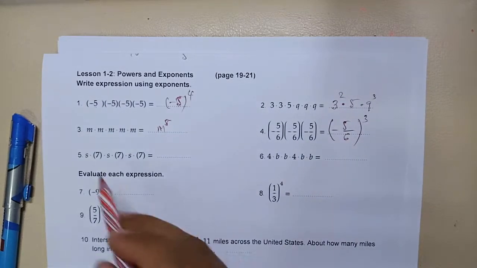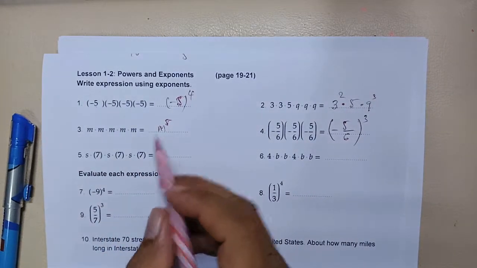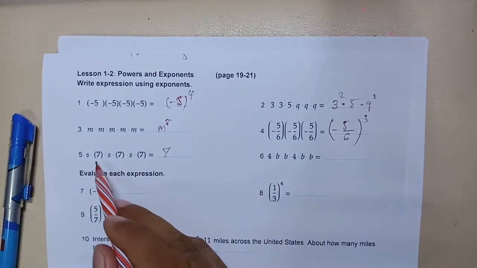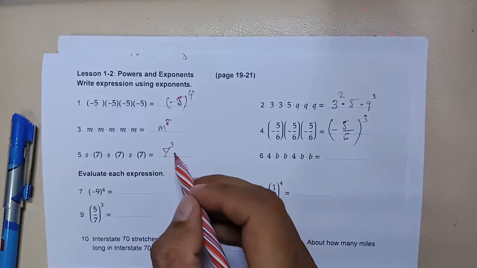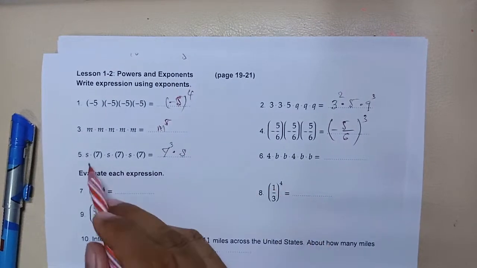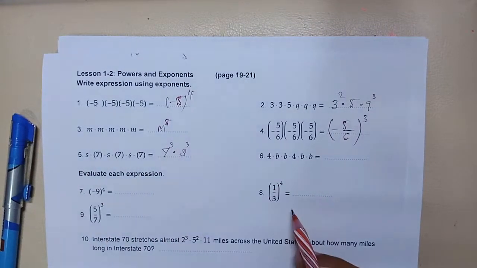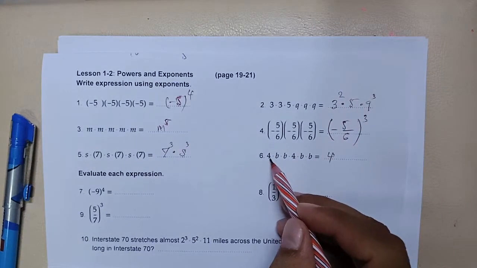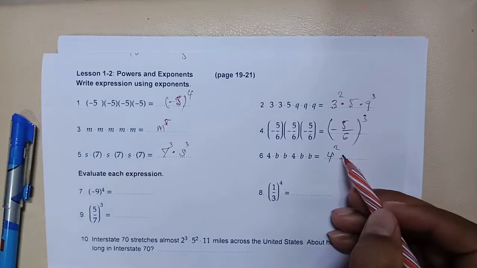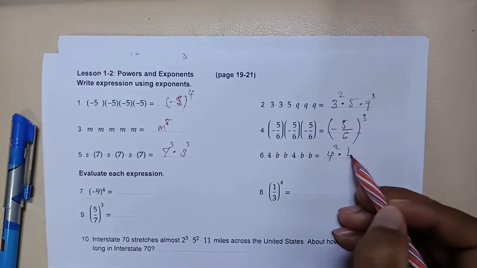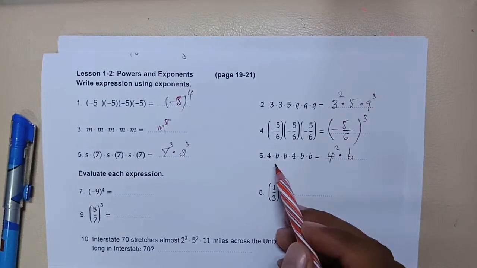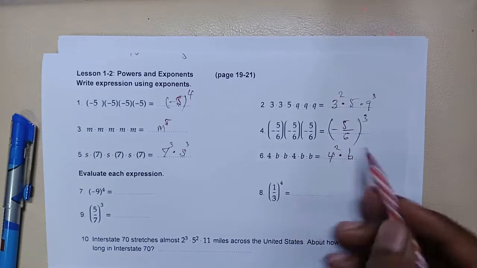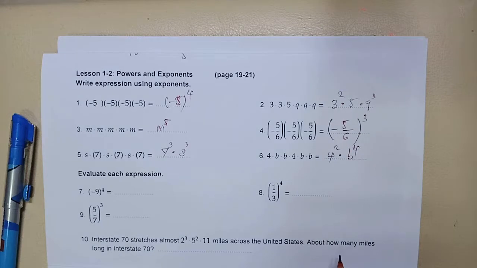Easy. Number 5, better to write 7 first. 7, 1, 2, 3. 7 raised to 3, and then multiplied by S, which is 1, 2, 3 also. Number 6, write down the 4 first. 1, 2, so squared, multiplied by B. Count the number of B's: 1, 2, 3, 4. 4 times. As simple as that.